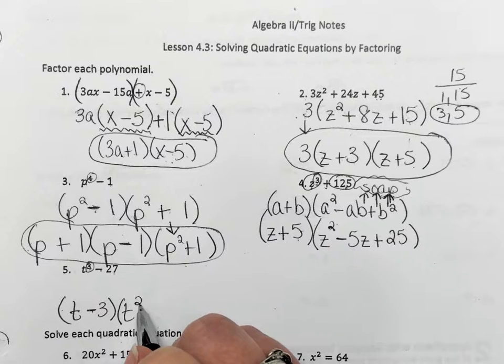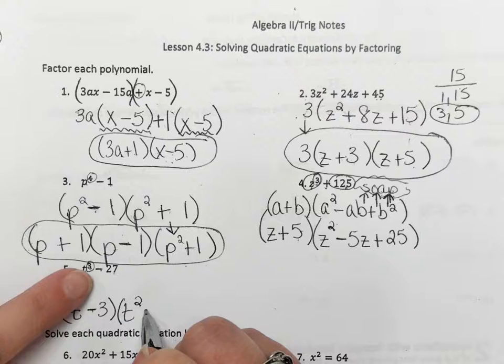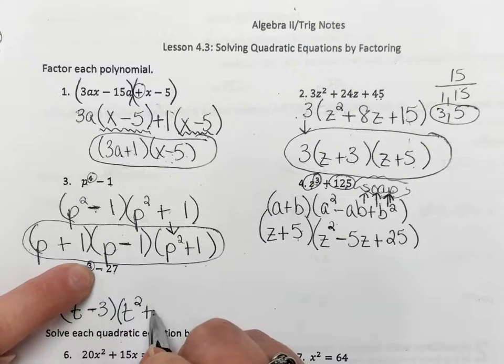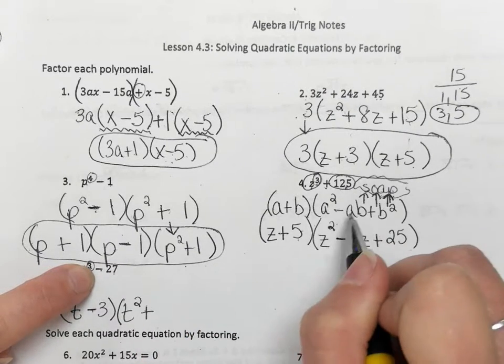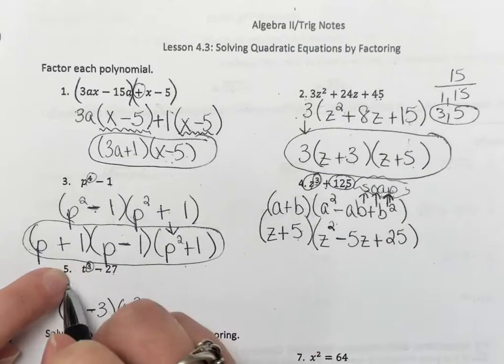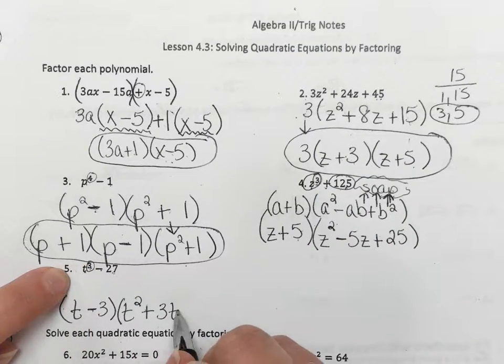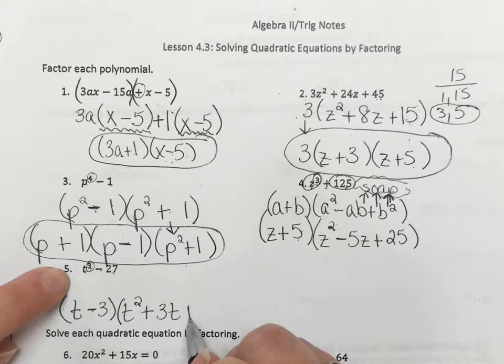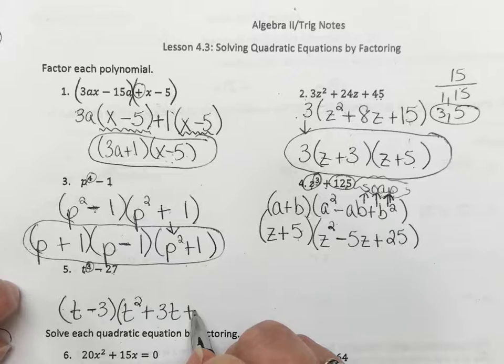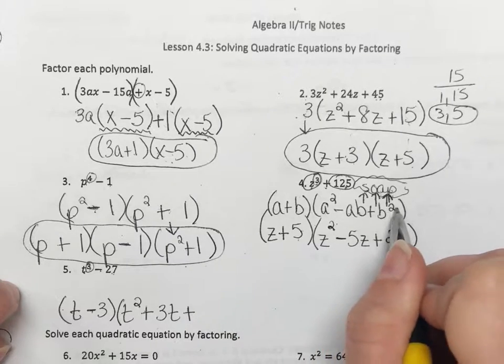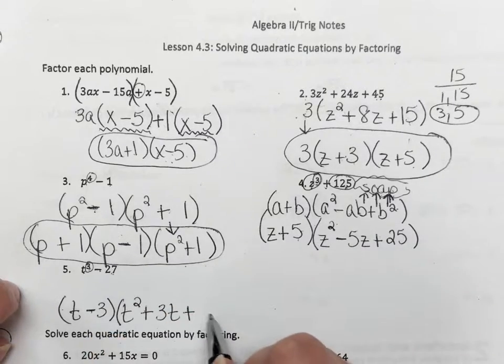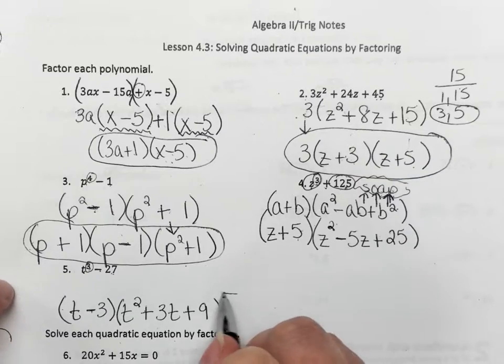And then it was the opposite sign. So what's the opposite of a negative? Addition. There you go. Then it was a times b. So t times 3, or 3t. And that last sign is always positive. And it's your last term squared. So 3 squared is 9.